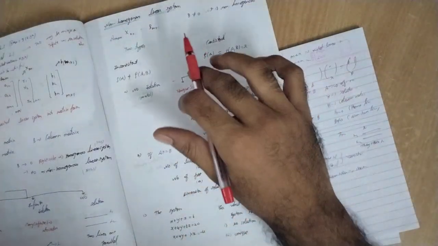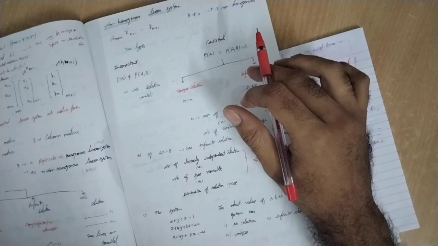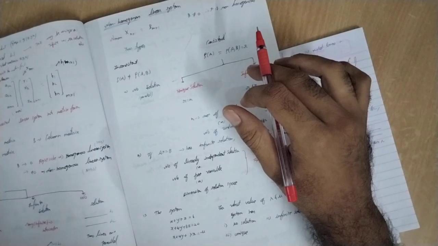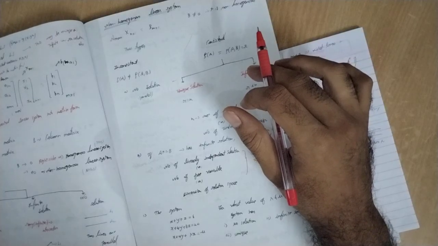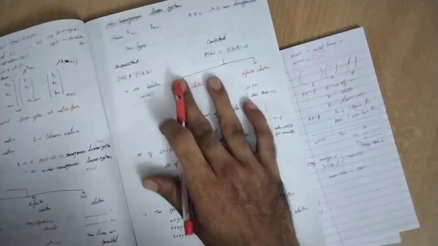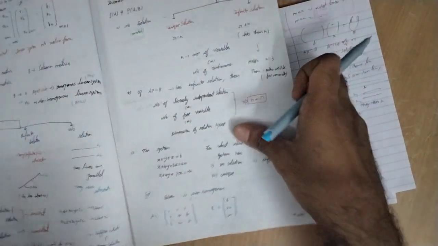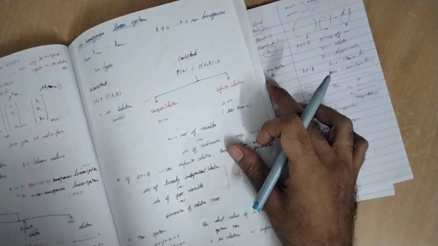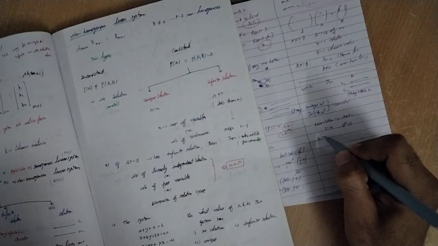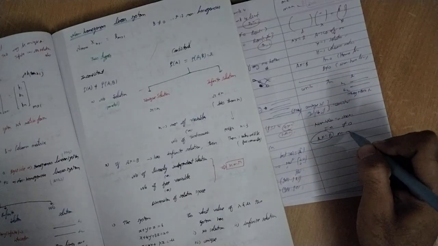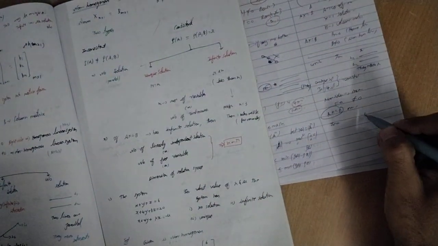So we can just go for the next thing. The next one is the non-homogeneous linear equation. Homogeneous means it will be equal to 0, non-homogeneous will not be equal to 0. So Ax equal to b is non-homogeneous. In the non-homogeneous case there are also two types: one is inconsistent solution and another is consistent solution.